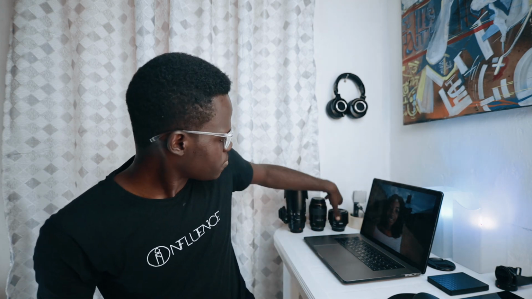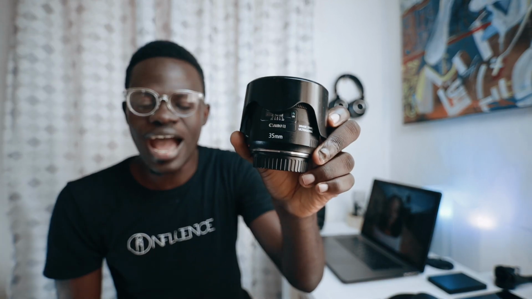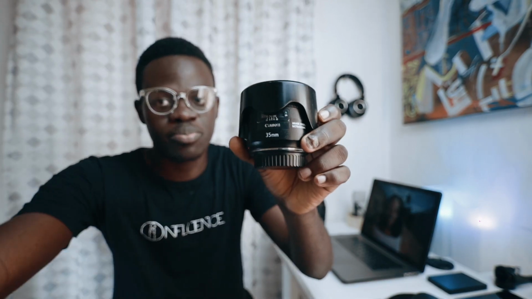And you might be wondering, what exactly is focal length? If you look to your lens right here, I have the Canon 35mm. It's a prime lens. The number here, the 35mm, is the focal length. I'm keeping it as basic as possible so that anybody can follow through. I don't want to go all technical. So whenever you look at any lens, the value is the focal length. So this is a 35mm f2 lens. So 35mm is the focal length.